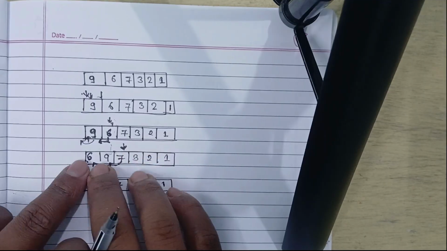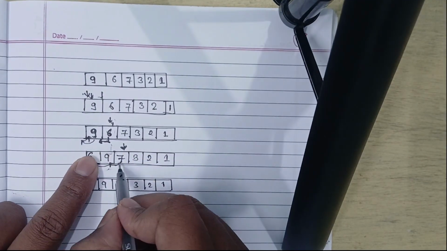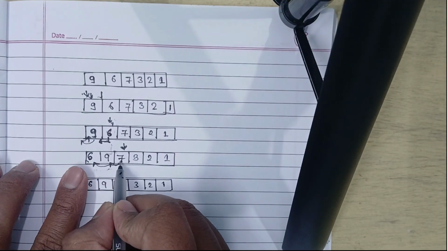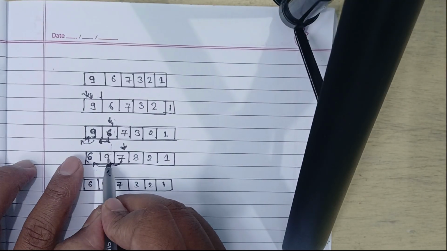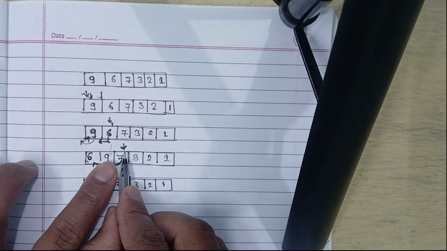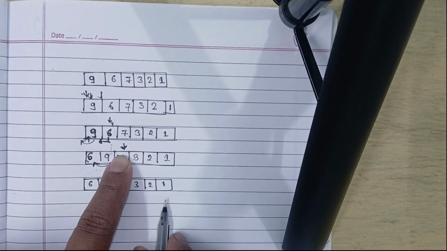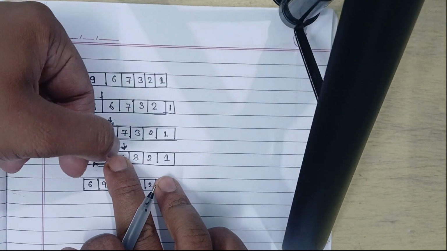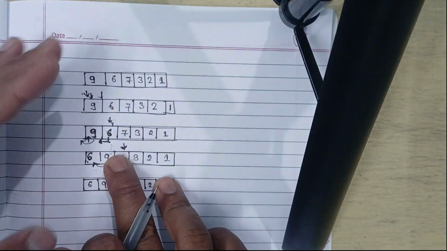So you have found that in between these two elements you have to put 7. So just take this element, and this place will be empty, 7 will be removed. Now start shifting 9 to its right.